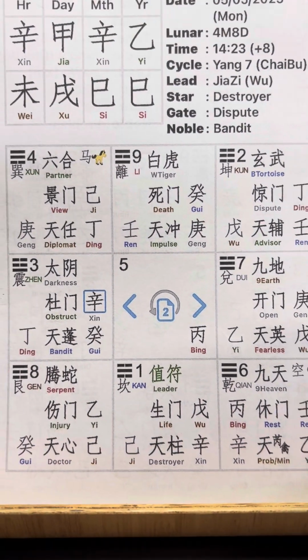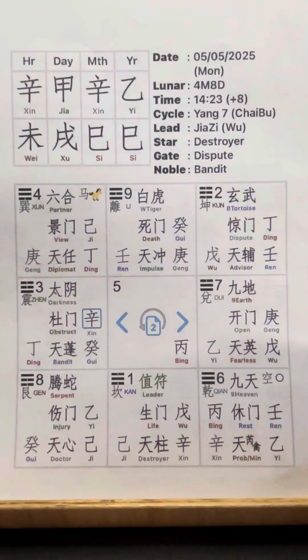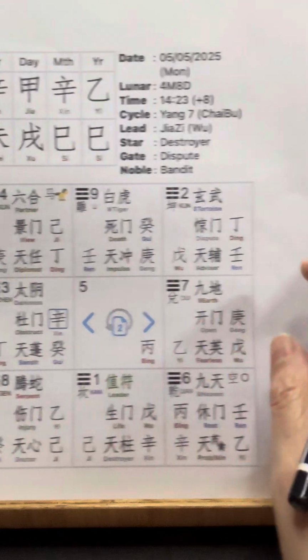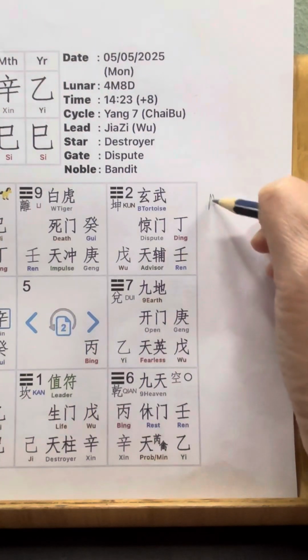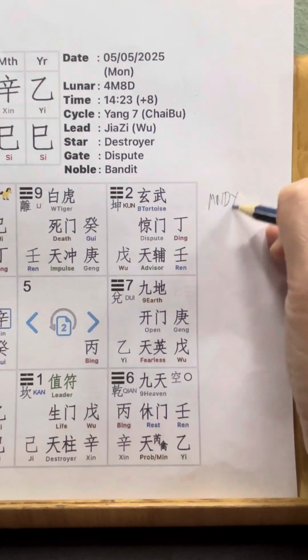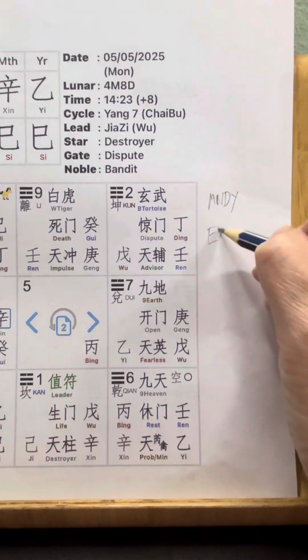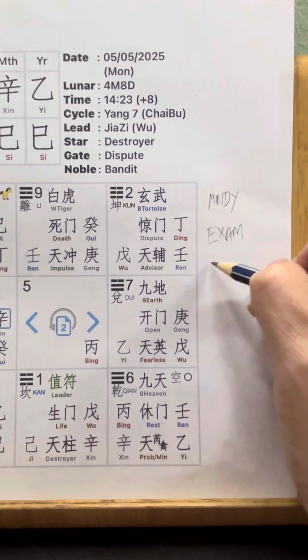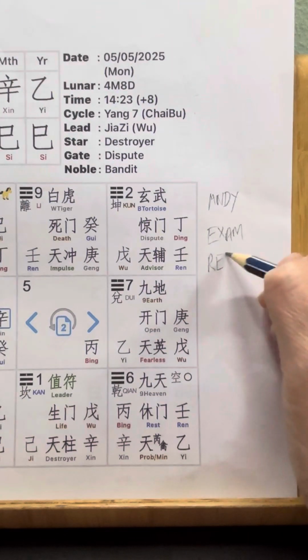We shall use this chart. The question is, Andy just took an examination and wonders if he will pass the exam. What will be the result? So here we have Andy who is asking. He just took an exam and he wants to know the result.